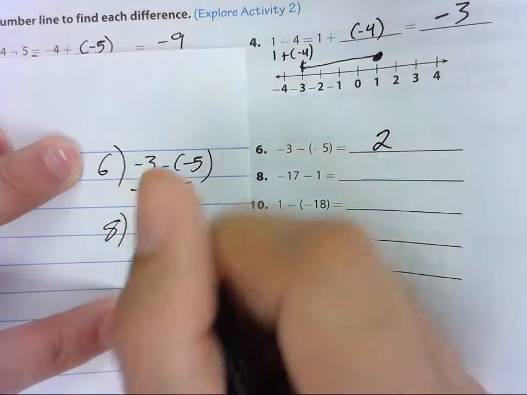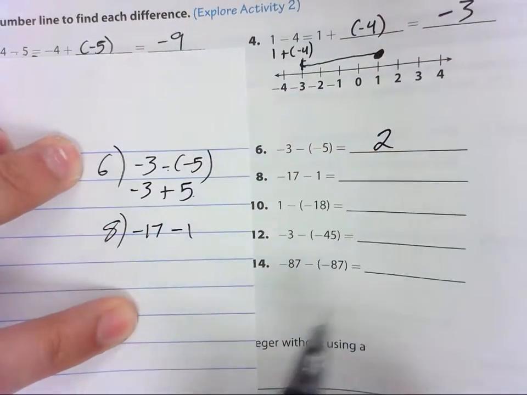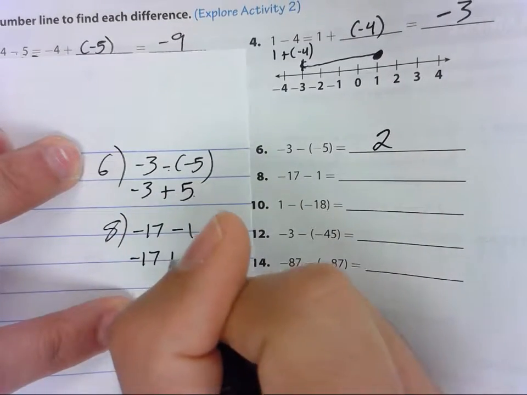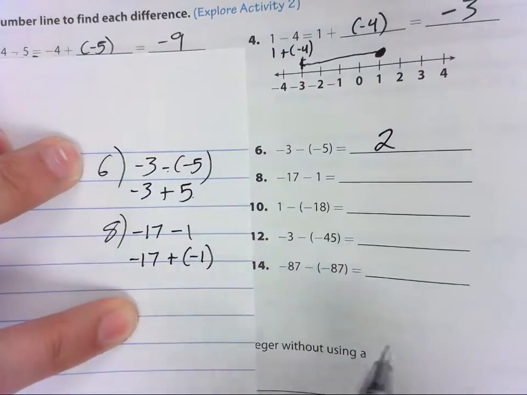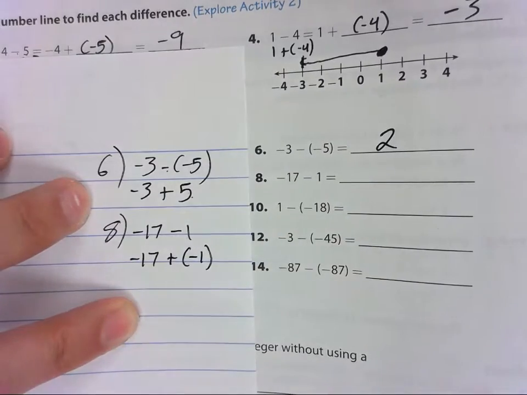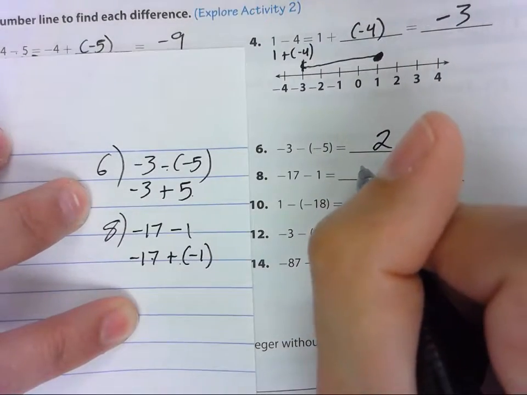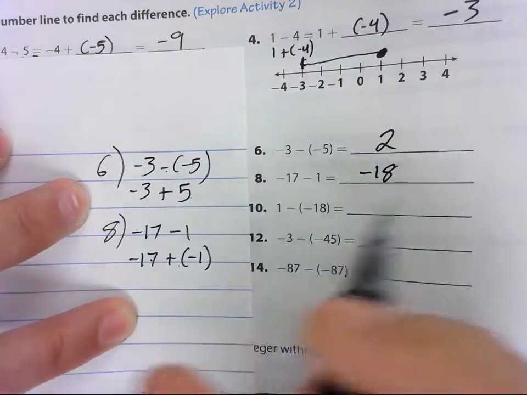8. Negative 17 minus 1. We're going to rewrite that as negative 17 plus negative 1. We're going to add the opposite. We have 17 negatives, we add one more negative, and we have 18 negatives.